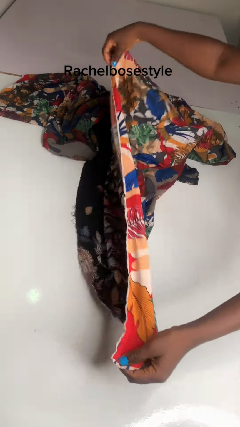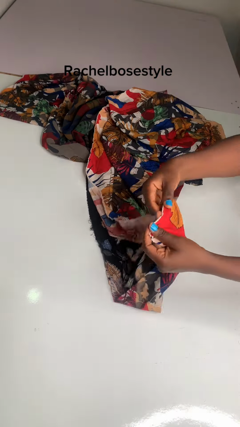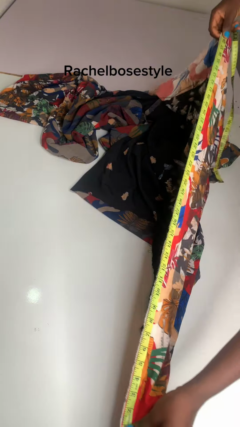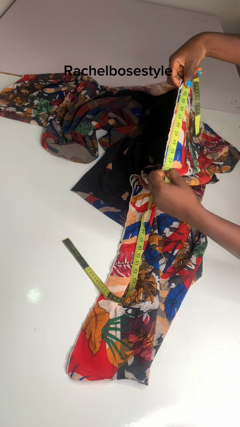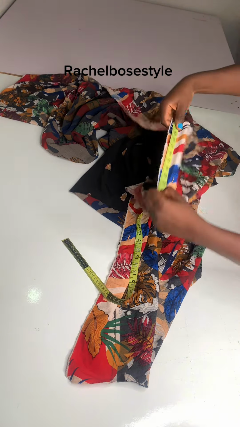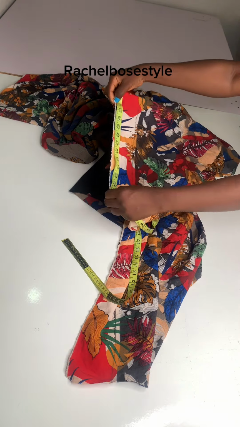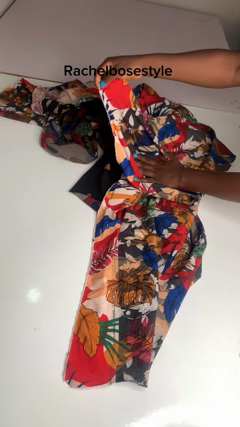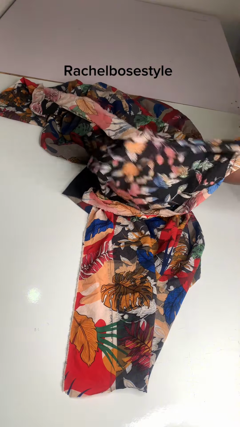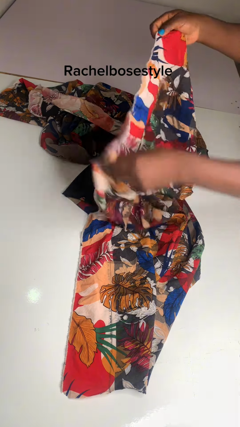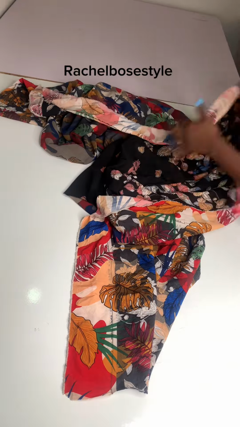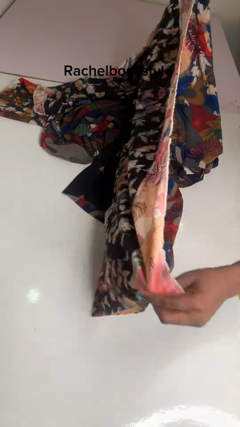So I'll measure that 52 on the yardage part, not the length. On this part, I'll measure that 52 inches from that part. So just watch carefully. Remember, this is the wrong side. The fabric has 2 sides, you can use any one, so don't get confused. I'm using this part at the right side. This is the wrong side of my fabric. I have measured my 52.